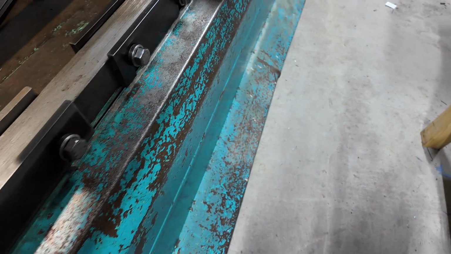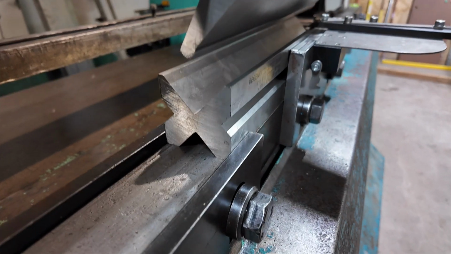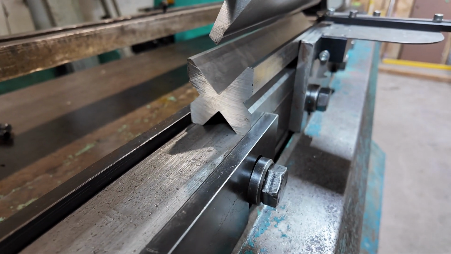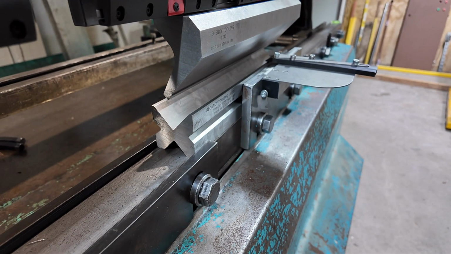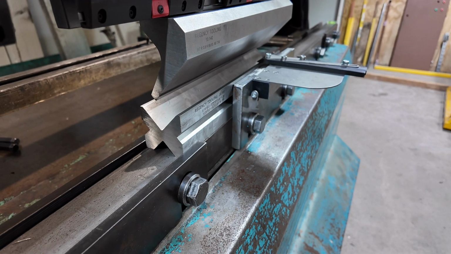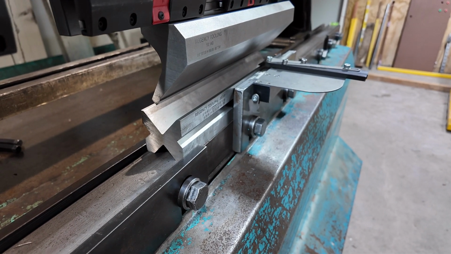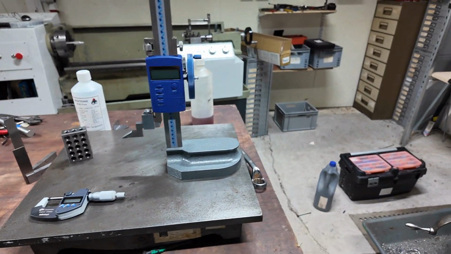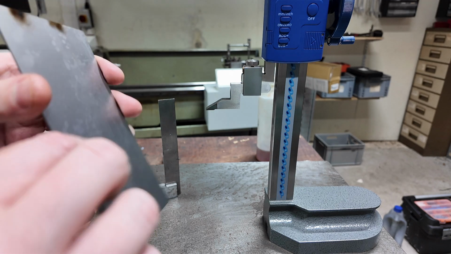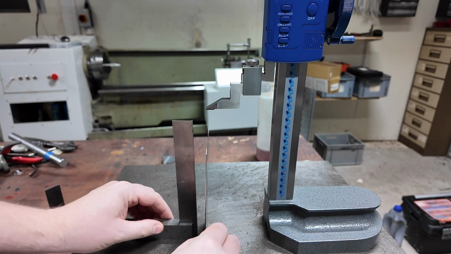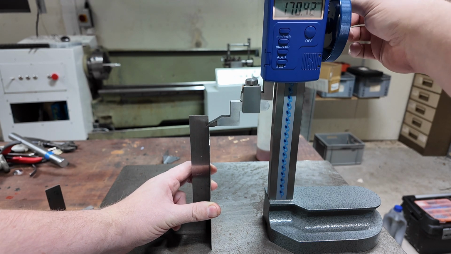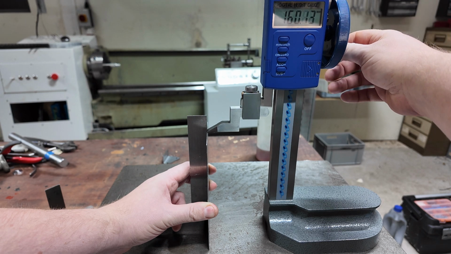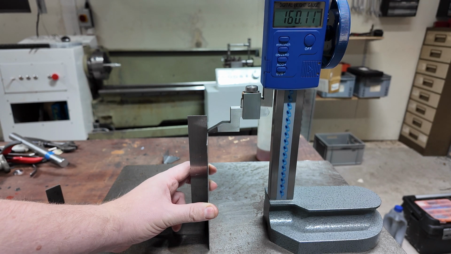So if we go over to the press, if I can master this camera, as discussed we've got 16, 22, 35 and 50, and we're going to do a test bend in 2mm steel and 1mm steel on each V. So let me just illustrate the measurement of it. The first thing to do is to measure the height, or the full length, before we bend this piece. So we'll do that. We've got 160.11.